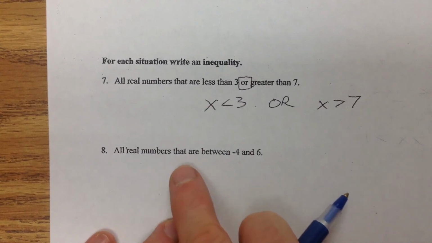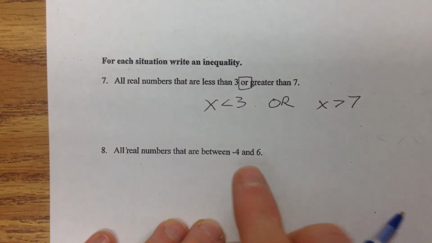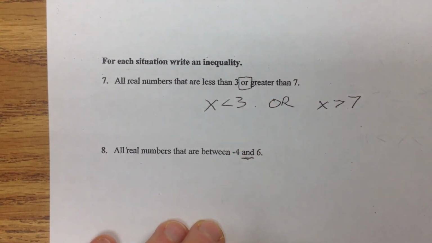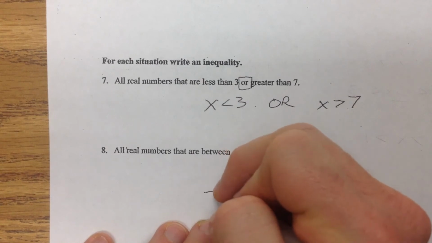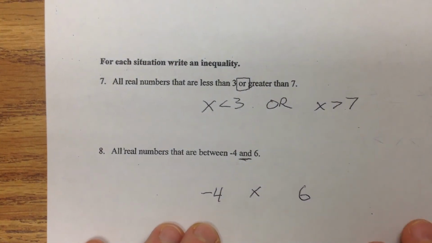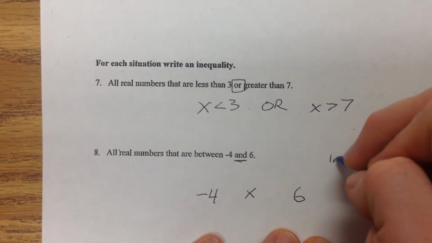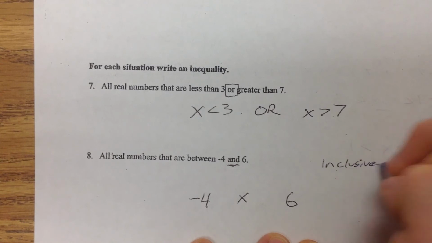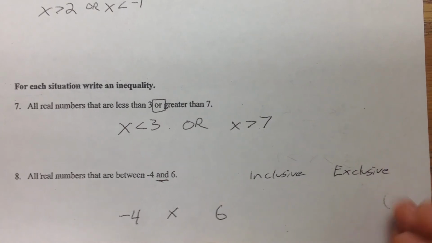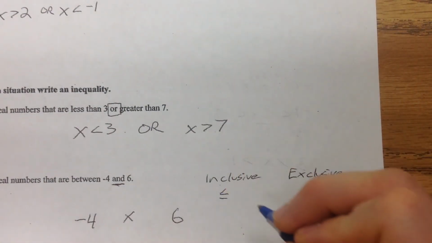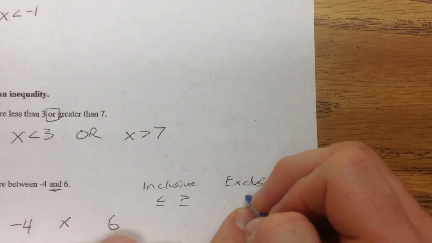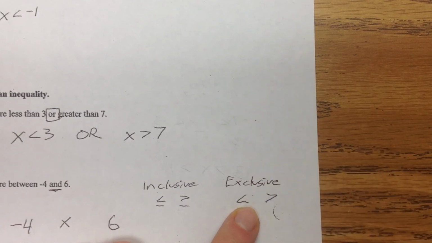If we look at 8 here, all real numbers that are between negative 4 and 6. So instead of having the word or, we've got the word and, which tells us we're probably looking at one where the x is falling in the middle. We've got negative 4 here, we've got 6 here, we've got x in the middle. Now a lot of times you'll see the word inclusive or exclusive. Inclusive means you include, so that's less than or equal to or greater than or equal to. Exclusive means you exclude, so that's just the less than or the greater than because you're excluding that number.